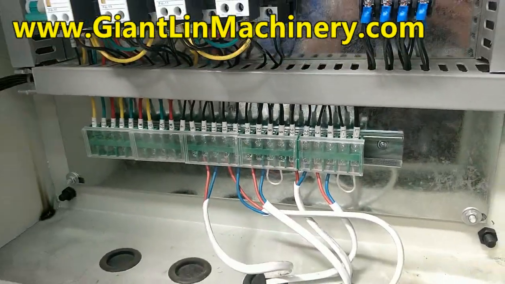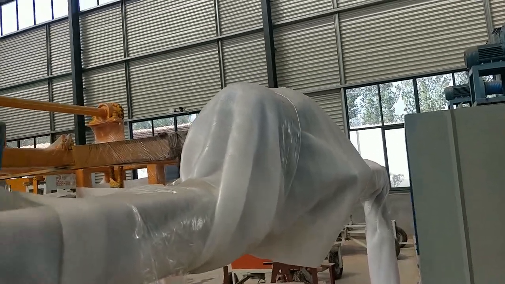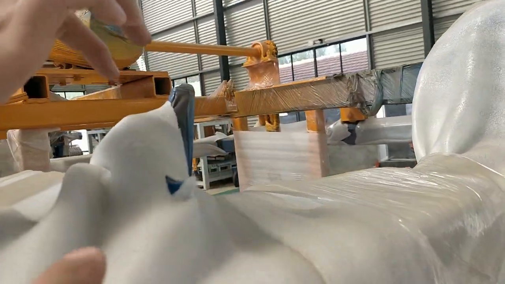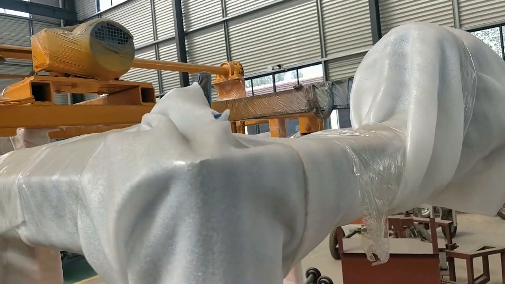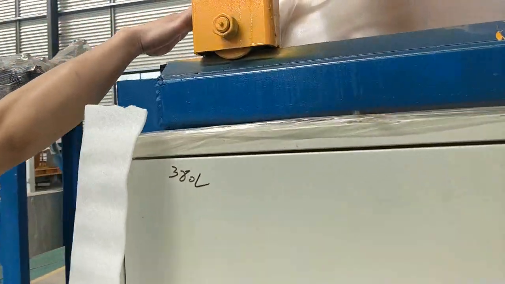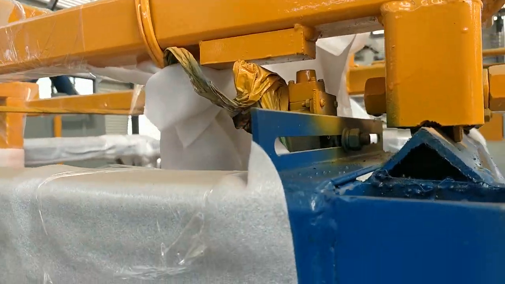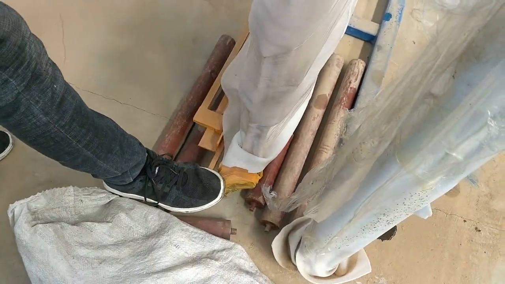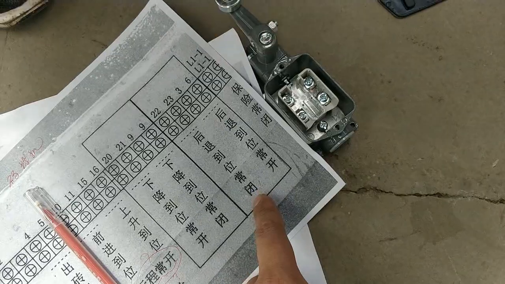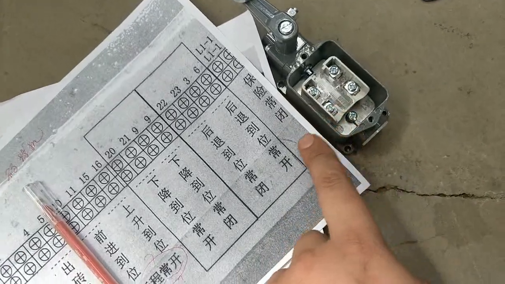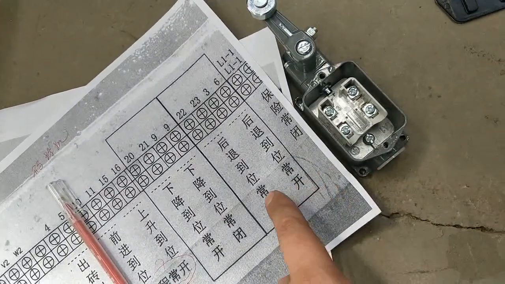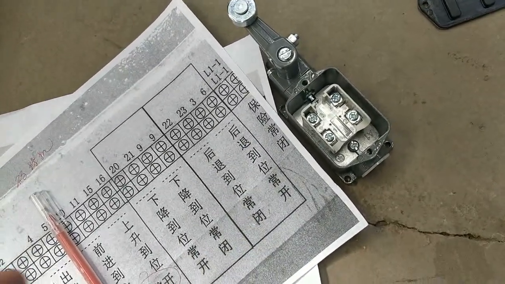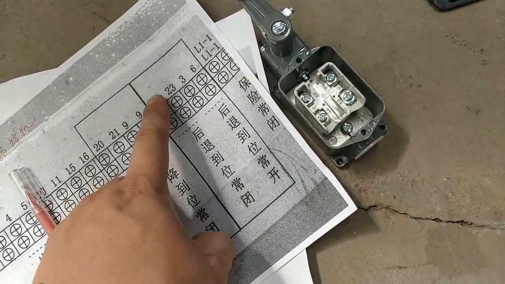just like this. This is the forward-backward motor, this is the lifting motor. This is the front-in-position travel switch. This is the back-in-position travel switch. This is the up-in-position travel switch, this is the down-in-position travel switch. The special travel switch in the stacker. In the stacker, only this switch, travel switch is special. You can see here, 22, 23.